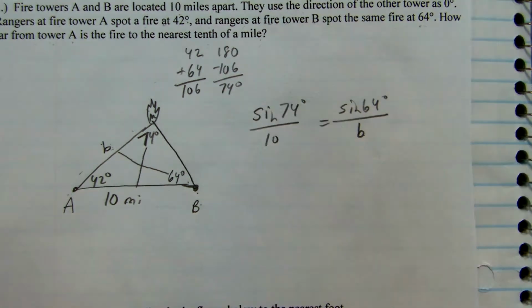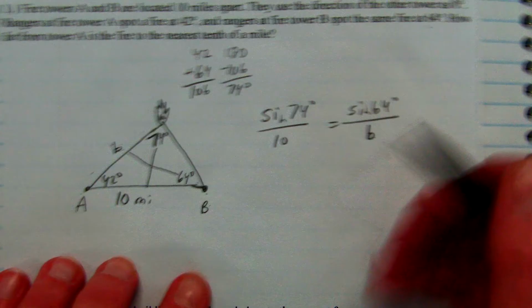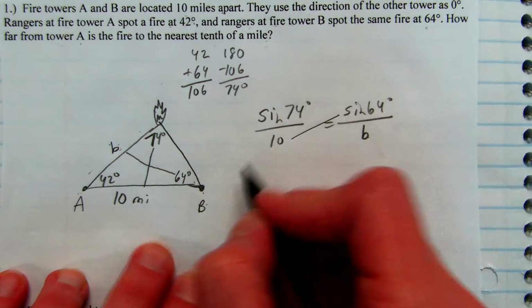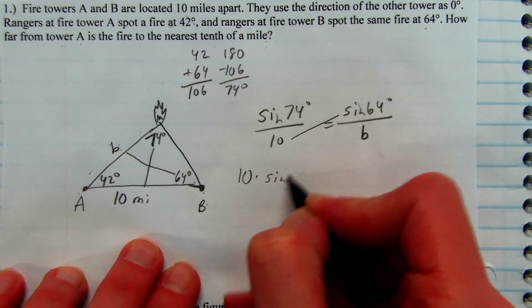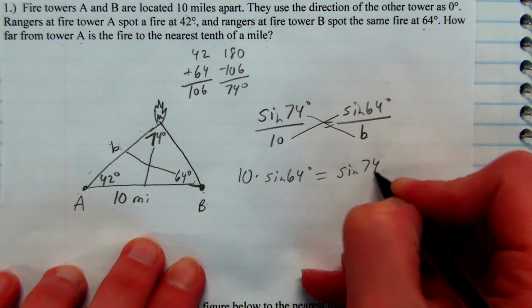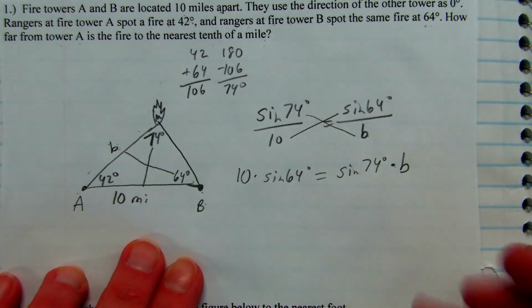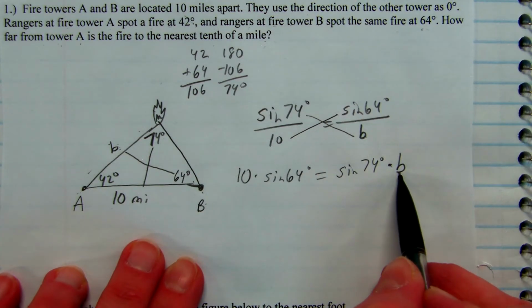We only have that ambiguous situation if you're solving for angles. So we cross multiply: 10 times sine of 64 degrees equals sine of 74 degrees times b. So we want to solve for b and figure out what that is.